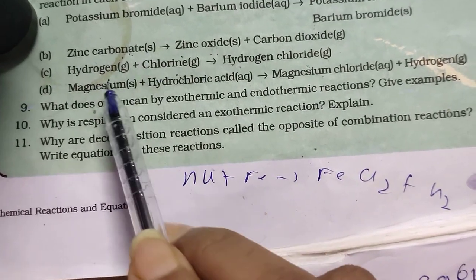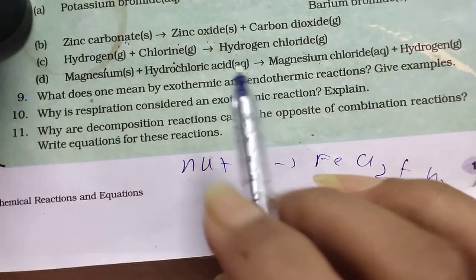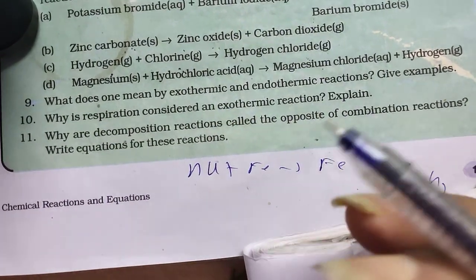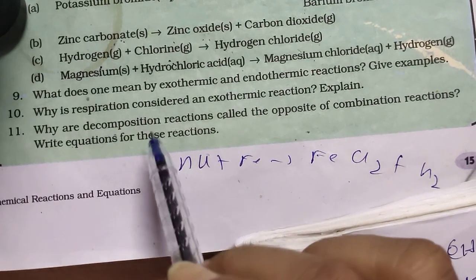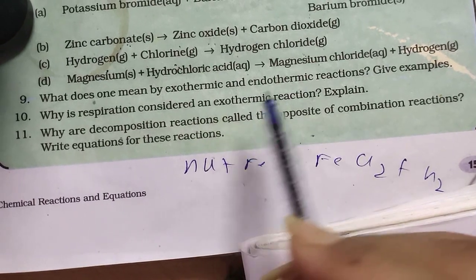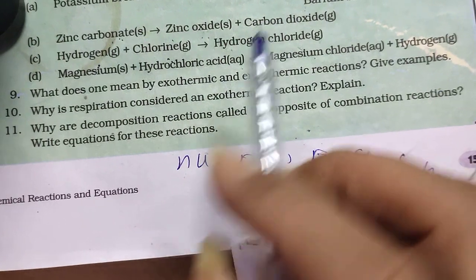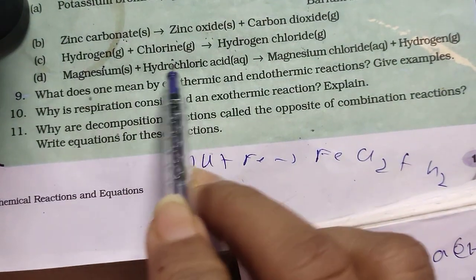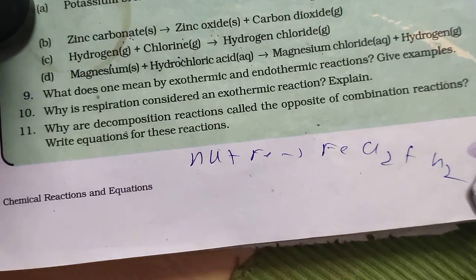I mentioned that if the reactant is a non-metal, then you should write it in the molecular form, and also in the product, if a non-metal is found alone, you should write it in the molecular form. You should not write it in the atomic form. As hydrogen and chlorine are non-metals, you should write them in molecular form.